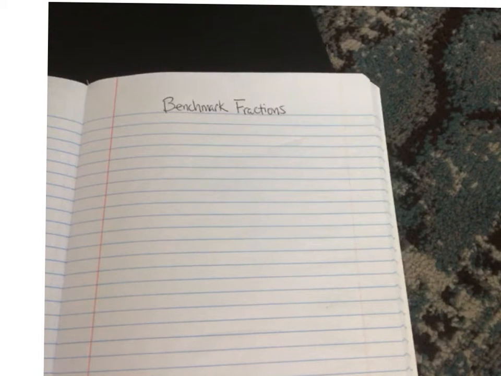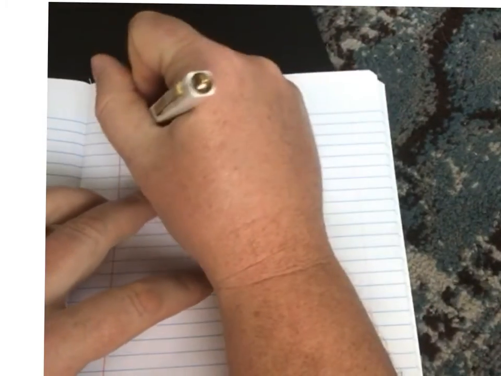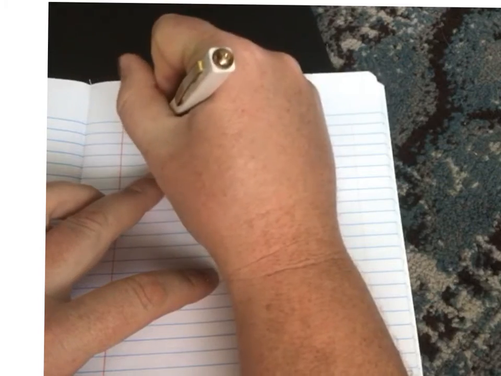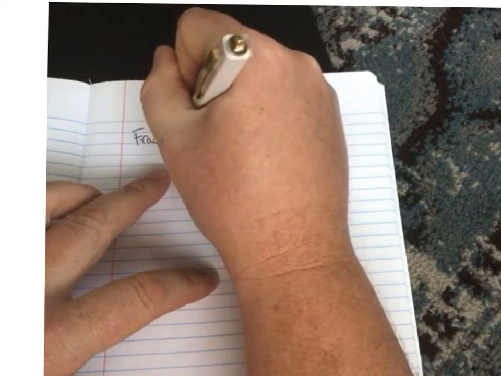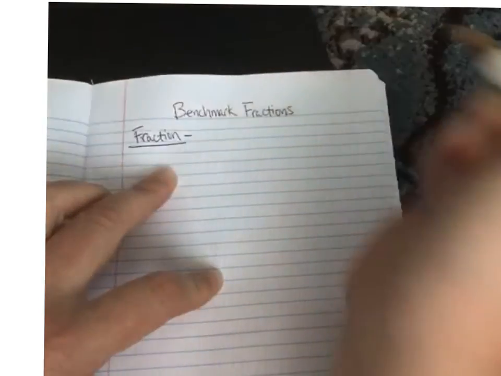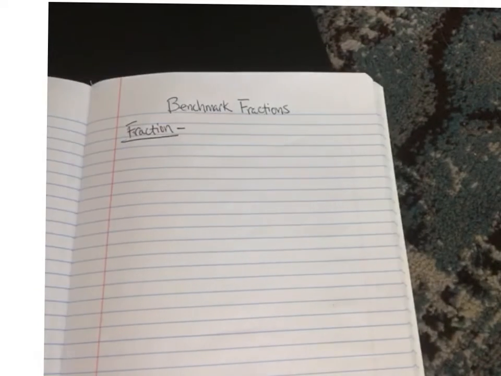So we're going to talk about some general fraction knowledge before we get to what are called benchmark fractions. Let's start with just the word fraction, and let's think about what a fraction is.